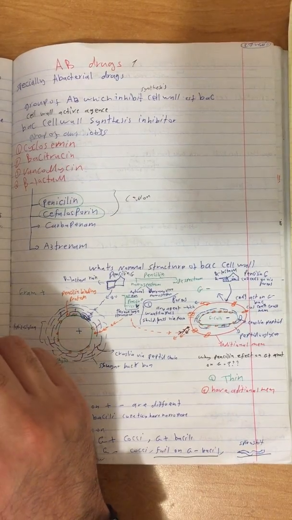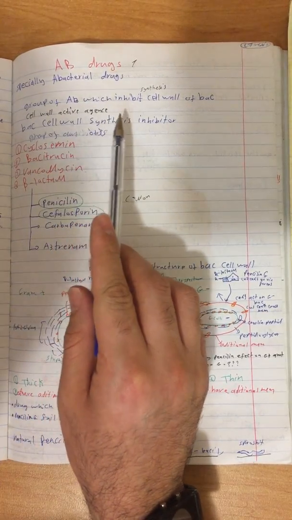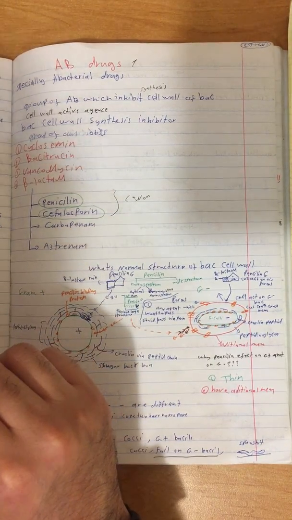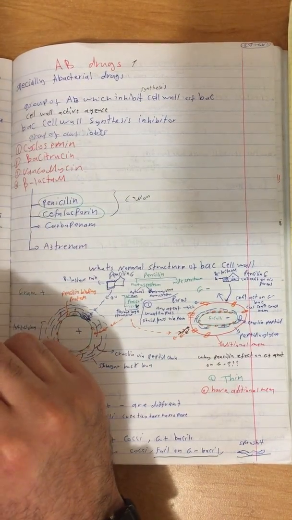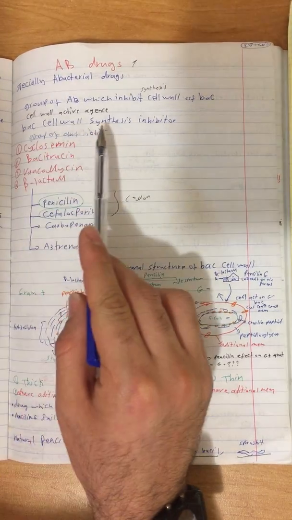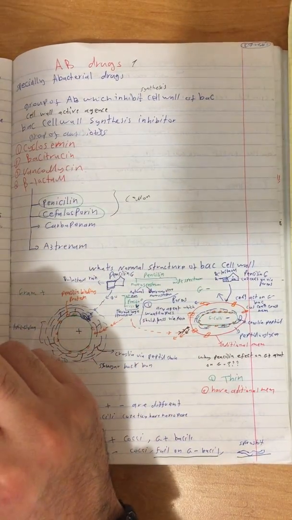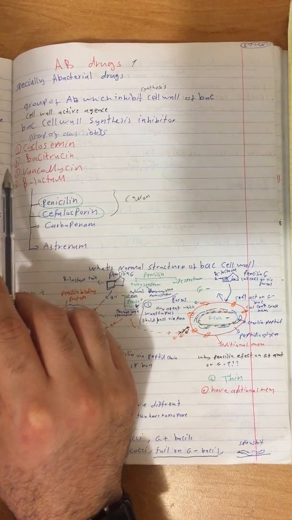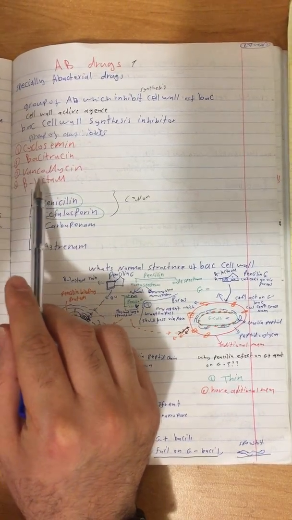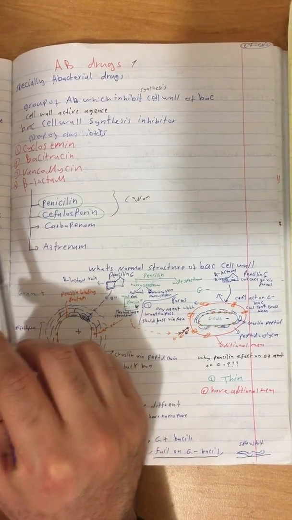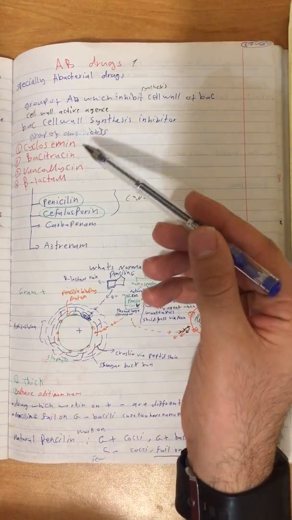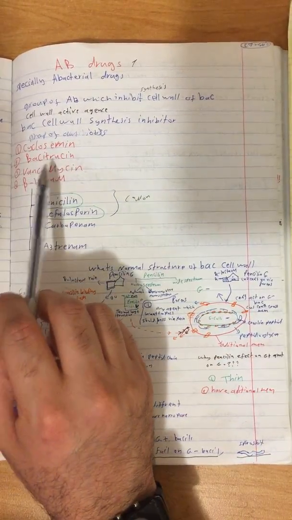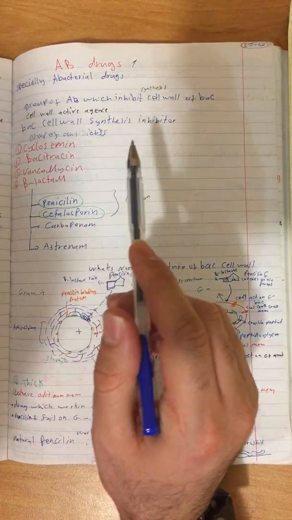Hello dear student. Today we are going to talk about antibiotics, especially antibacterial drugs. This is the group of antibacterial drugs which can inhibit synthesis of the cell wall of bacteria, or in another way to say, bacterial cell wall synthesis inhibitors. The groups of antibiotics are cycloserine, bacitracin, vancomycin and beta-lactam. So these four main groups: cycloserine, bacitracin, vancomycin and beta-lactam.